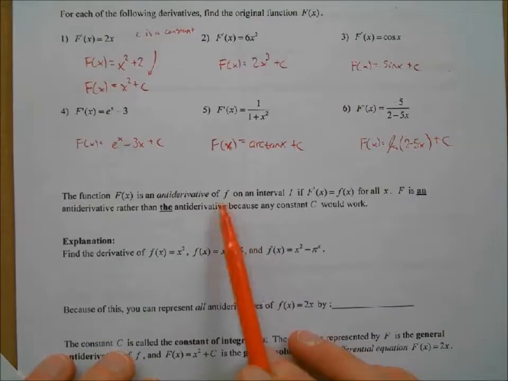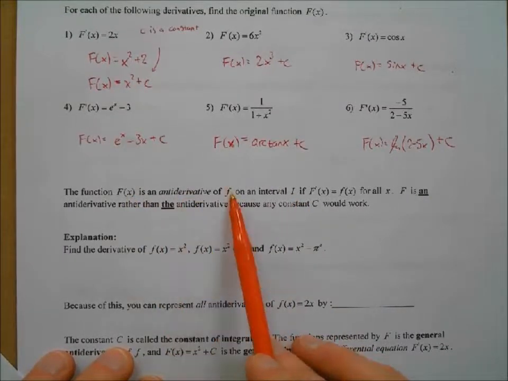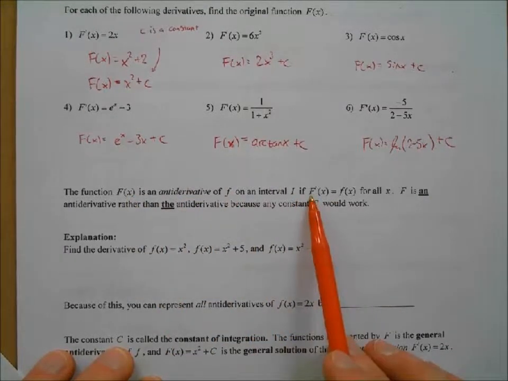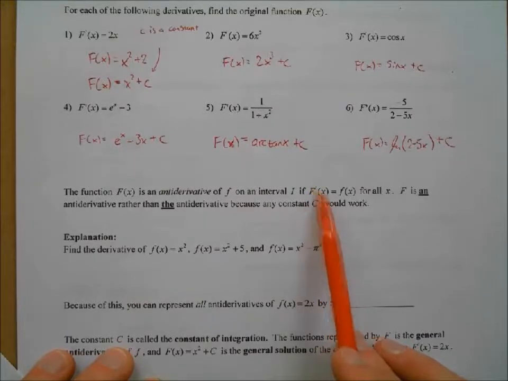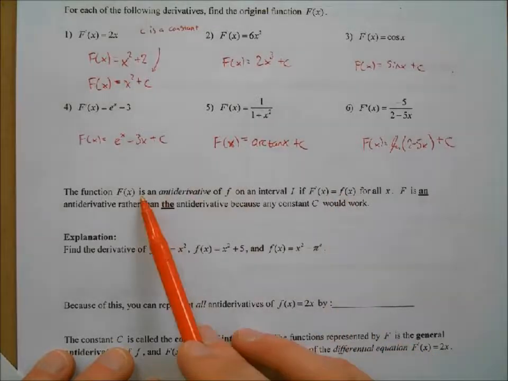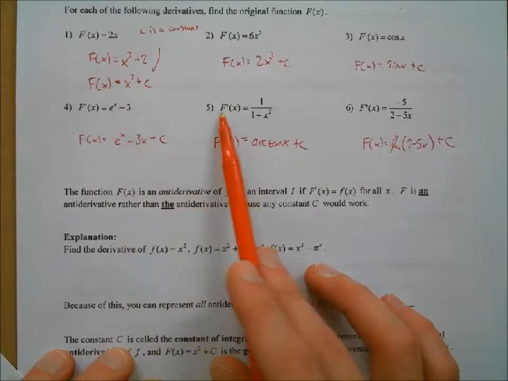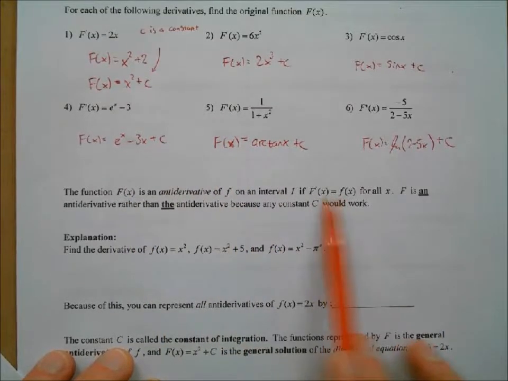On an interval I, we know something is an antiderivative of something if capital F prime of x is equal to little f of x. So if we take the derivative of capital F here, and we end up with that f prime, which is equal to little f, then we know that's the antiderivative.